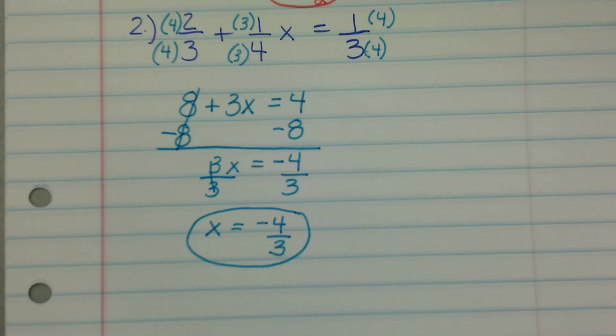Don't change it to a decimal. That's done. You don't even need to change it to a mixed number. It's done. Be happy with it. All right, we're going to move to the next slide and do a couple more, and then we're done for today.